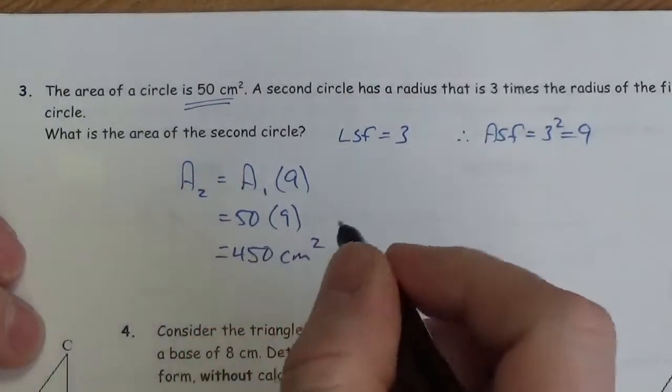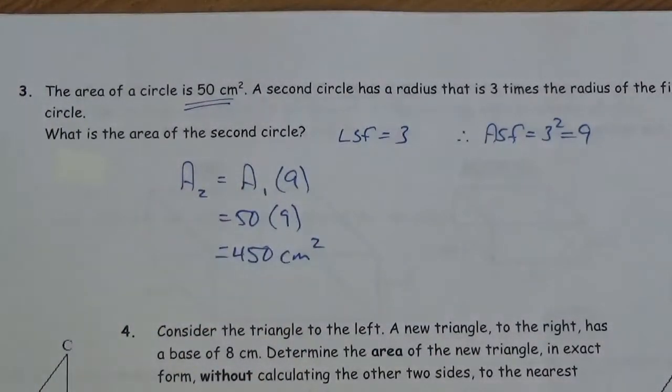Okay, so once you know what the linear scale factor is, I don't actually have to go through the process of finding the original radius, which I could have done. I can just immediately compare the areas.